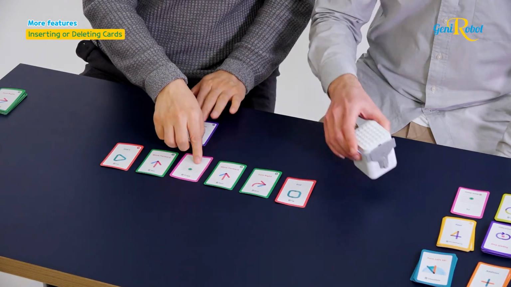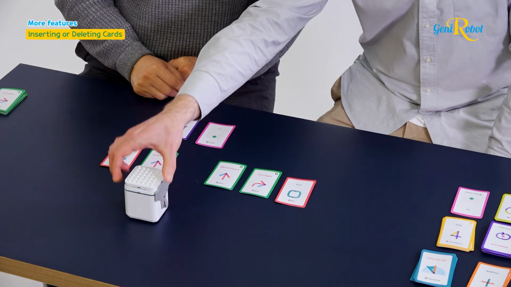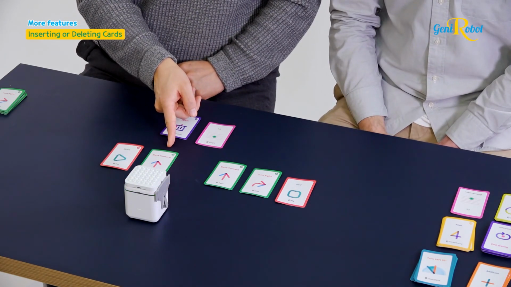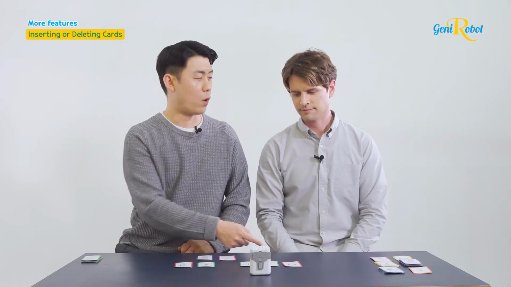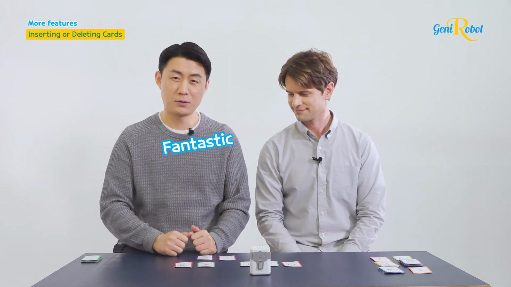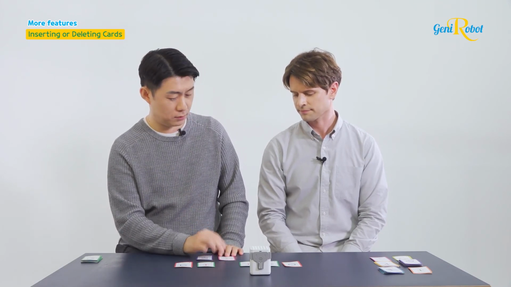Then press the button. Then move forward. Wow. There we go. Fantastic. Yes. So the delete function is very simple. You can just touch whatever you want, right?